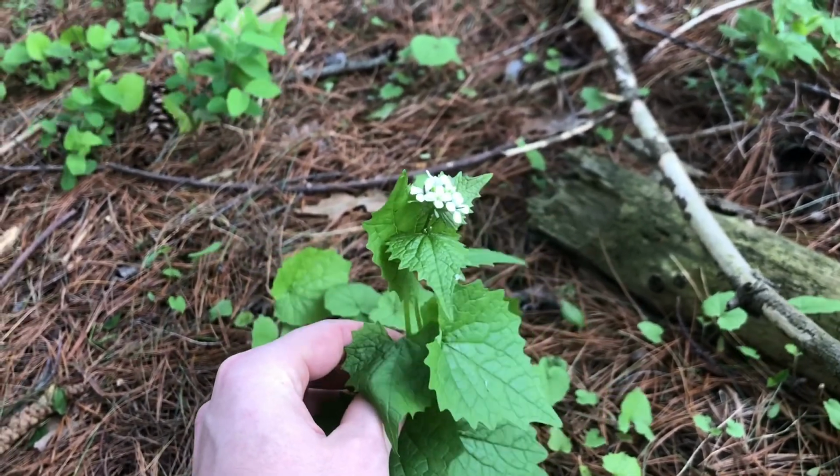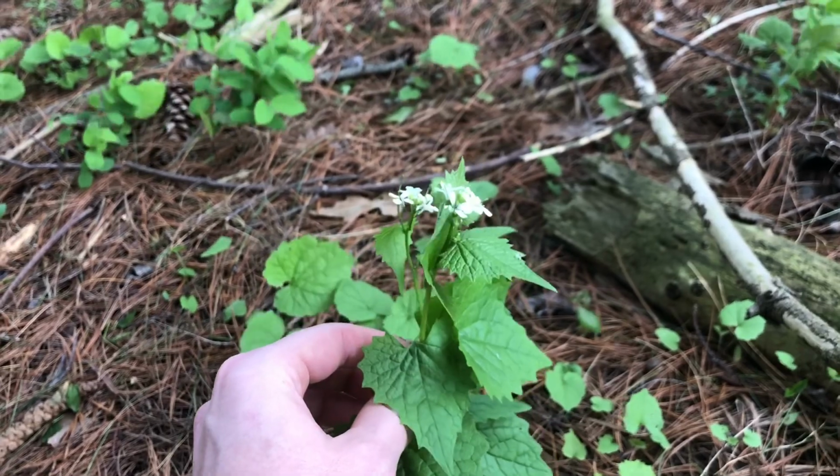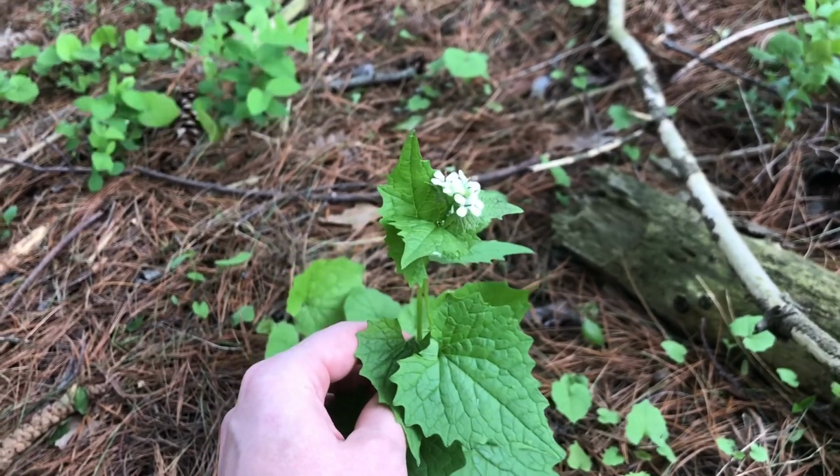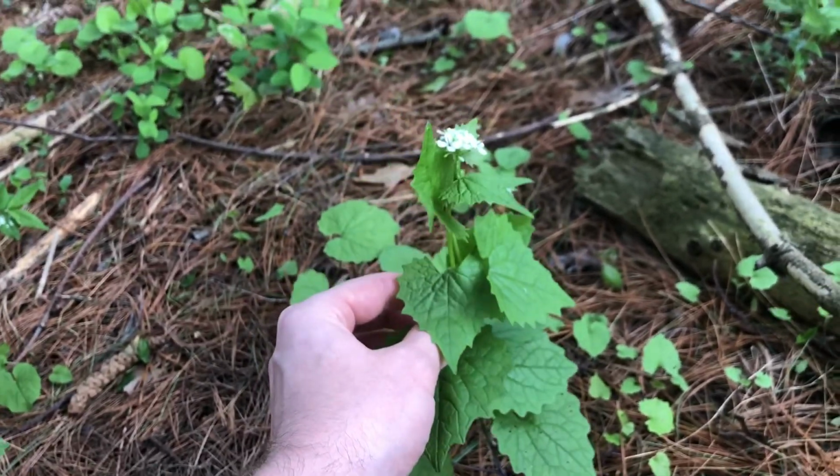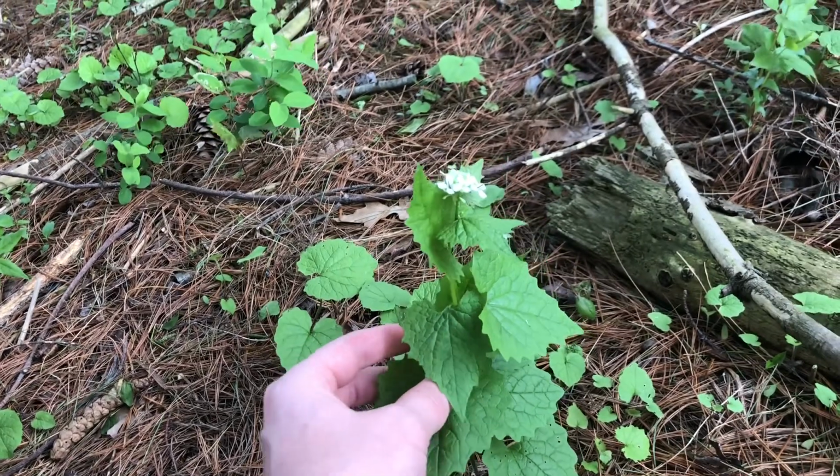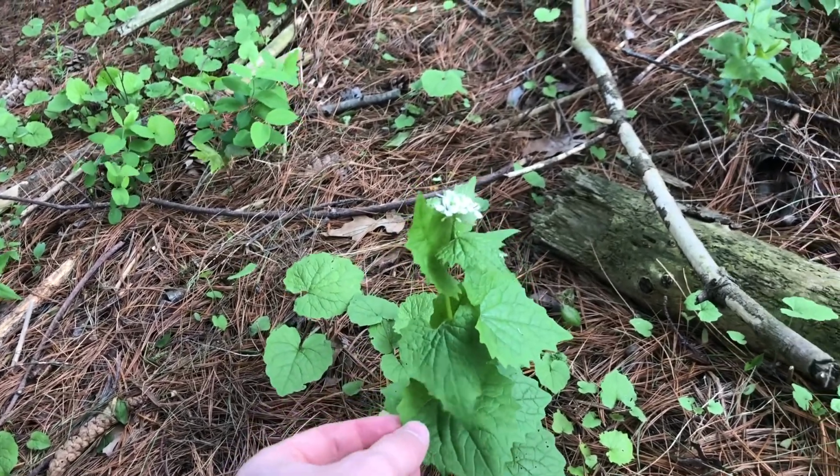They're not a main food source for any animals here in Ohio, and there are a few other factors that make them invasive. So if you see these out in the wild, they're pretty common. Just bag them up in a trash bag and you can throw them away.